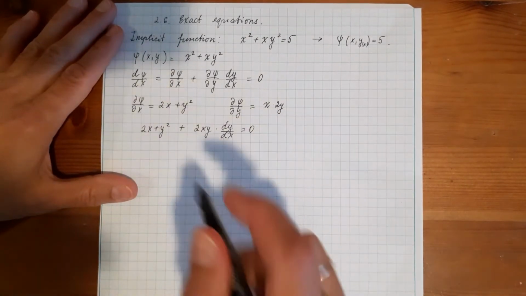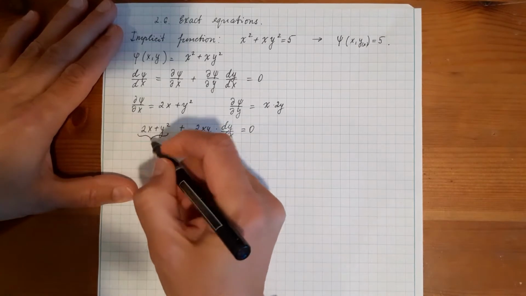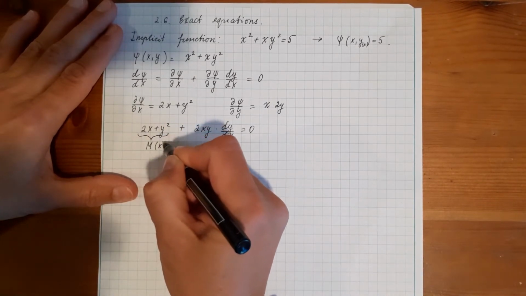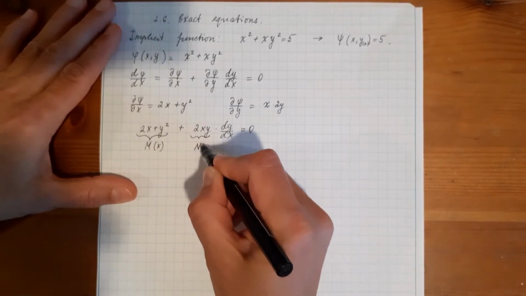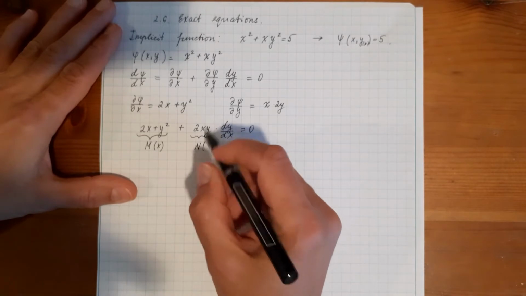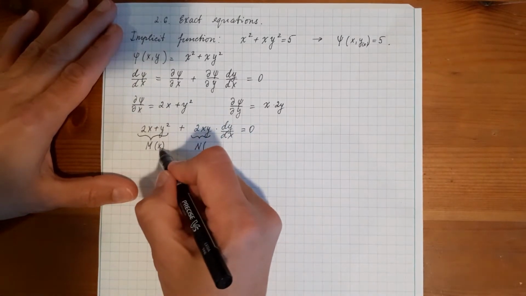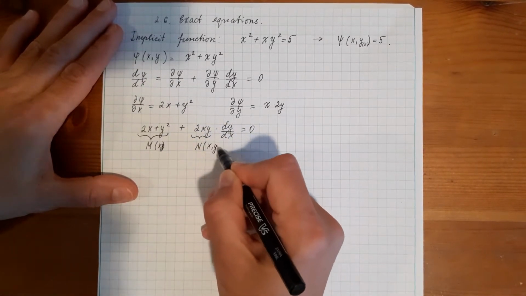So I'm going to call this function M of x, y, and this function N of x, y.